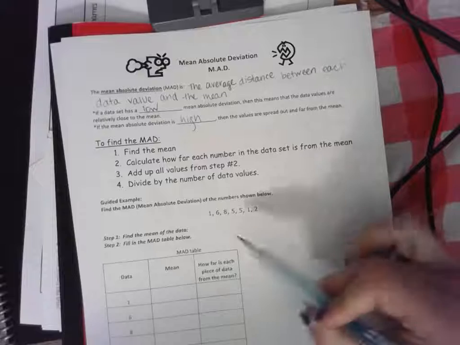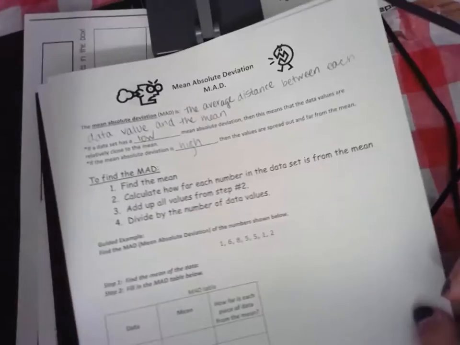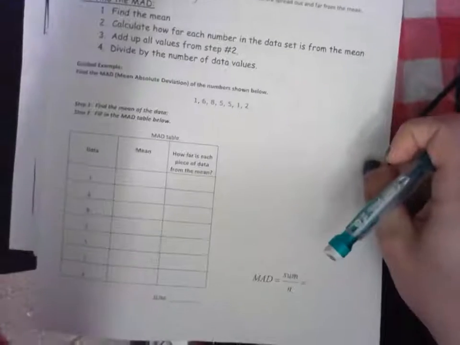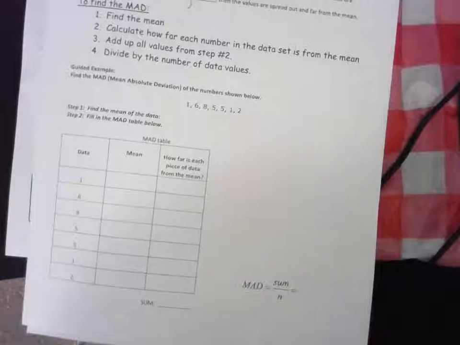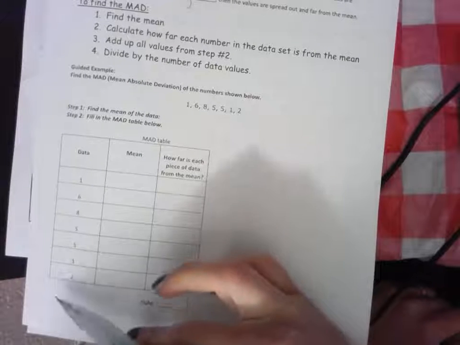So we have an example. We have a data set here, and what they did for us is they have this neat little table here. If I can focus the camera. So here are the data points. We have 1, 6, 8, 5, 5, 1, and 2. They went ahead and put it in order from least to greatest.